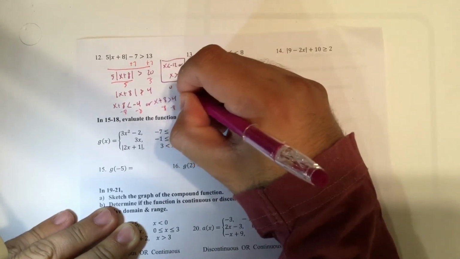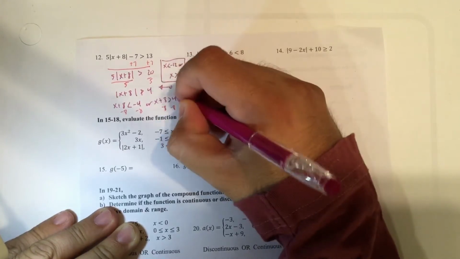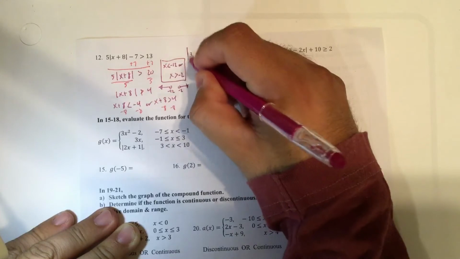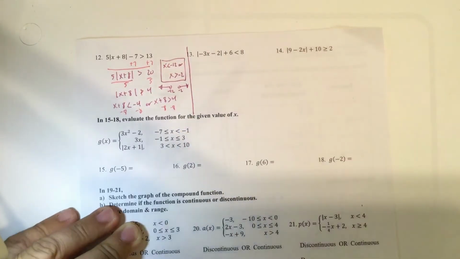In terms of the graph, they are splitting apart. The smaller one is negative 12. The bigger one in this case is negative 2. And there's my graph. All right, let's move on to the next one.